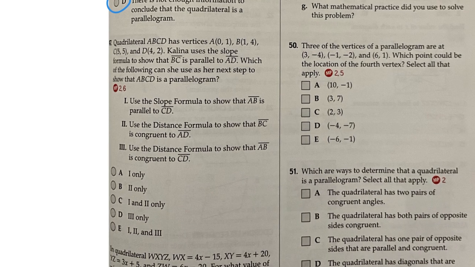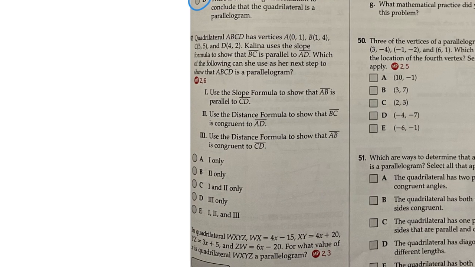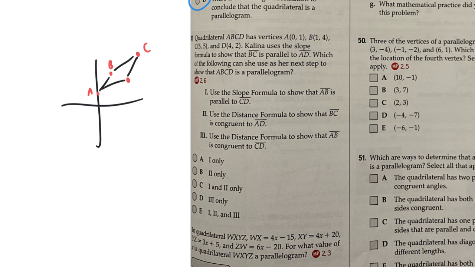All right, looking here. Quadrilateral ABCD has vertices of those. Yeah, I would plot that. We have A at 0, comma 1. That's right here. We have B at 1, comma 4. That would be here. We have C at 5, comma 5, which is here. And we have D at 4, comma 2, which is around there, right? So, looking something like that, I guess.